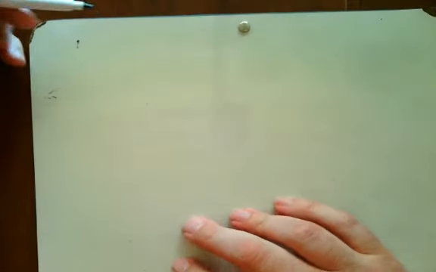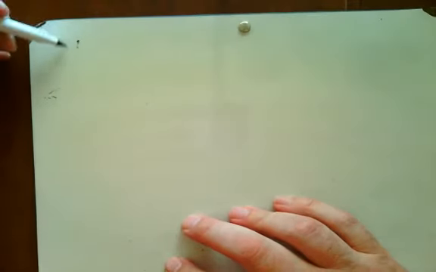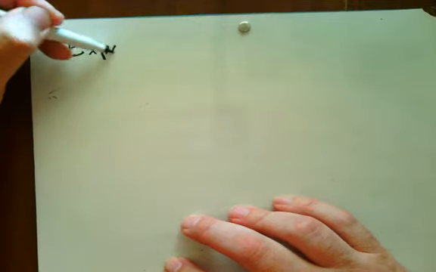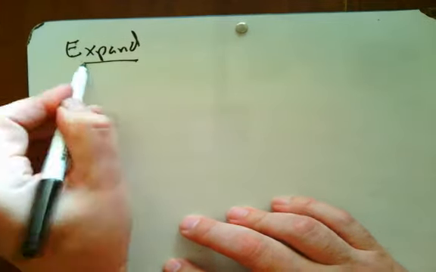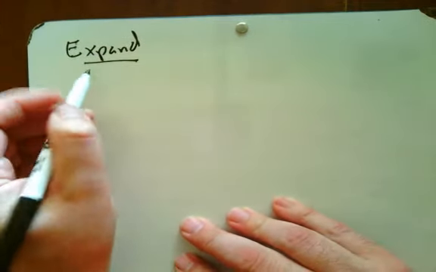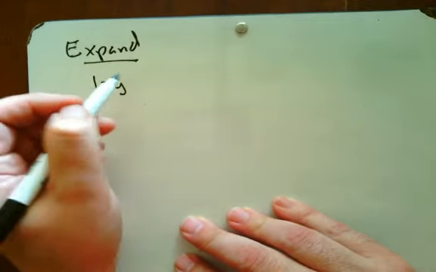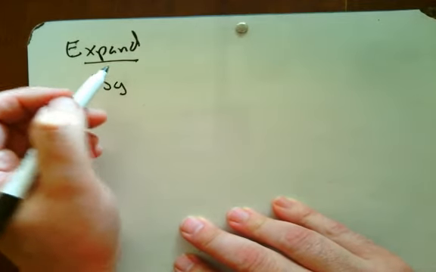Okay? So those are the things we're going to be practicing now. We're going to first be expanding, and then we're going to be compressing. And if time permits at the end, I'd like to look at the change of base formula, which is something that people with older calculators will appreciate. Okay, so first, expanding.